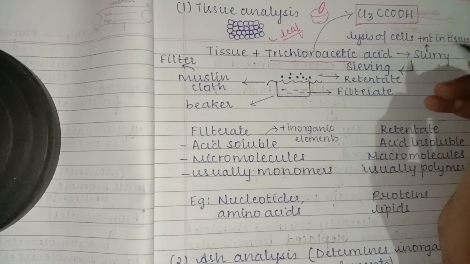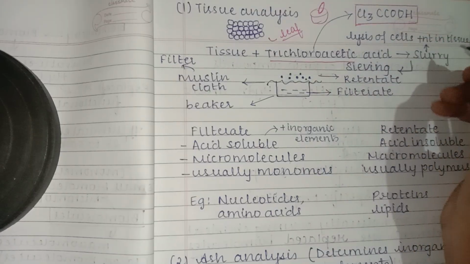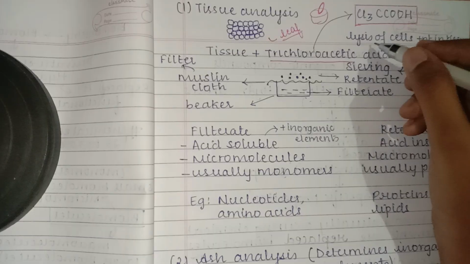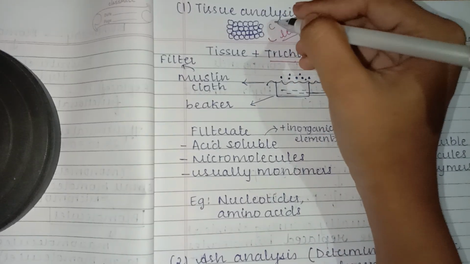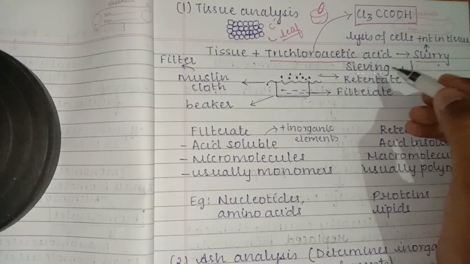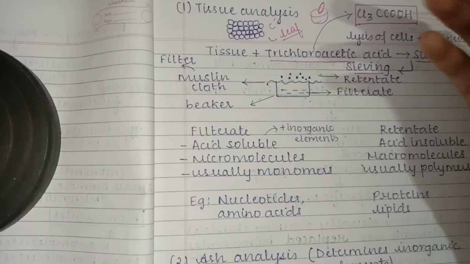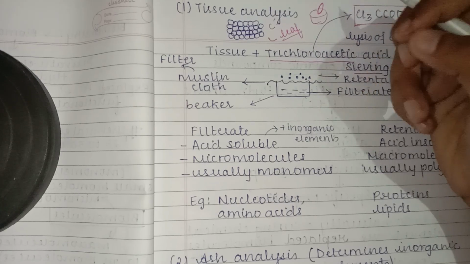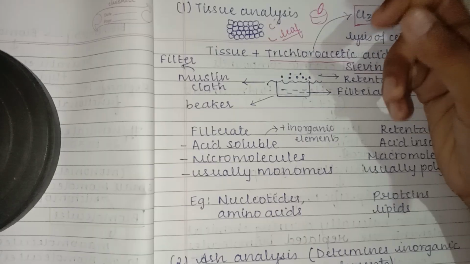So when we grind this tissue with the trichloroacetic acid, we will get a thick slurry, in which there is lysis of all the cells present in this tissue. These cells will lyse, they will break apart. Now this slurry is subjected to sieving, in the sense of how we sieve the daily chai in our evenings. We use a sieve to sieve the flour, and to separate the tea leaf from tea.